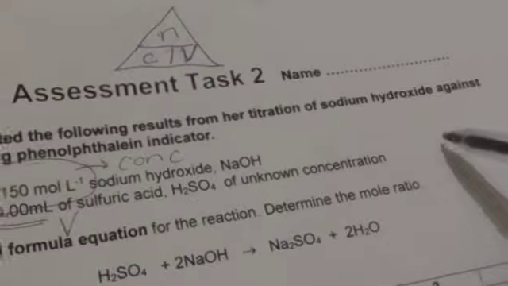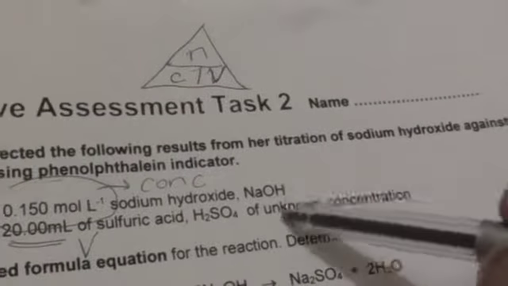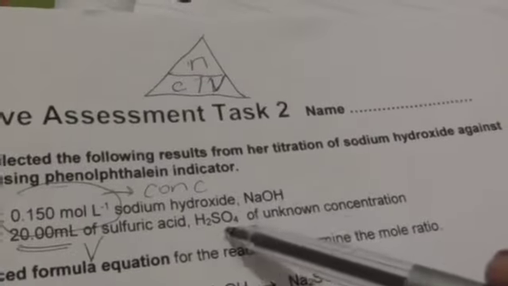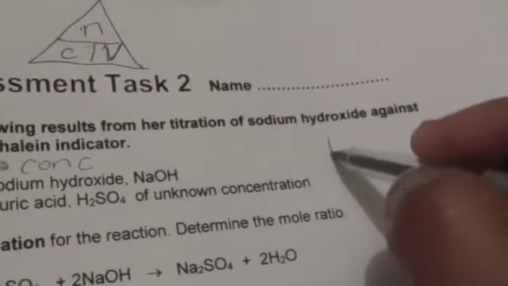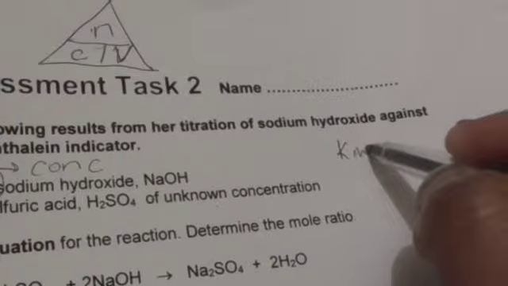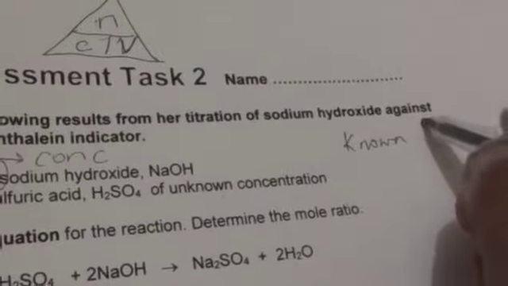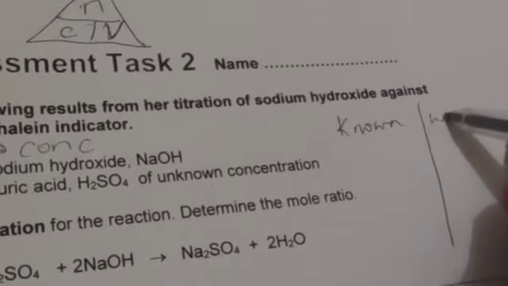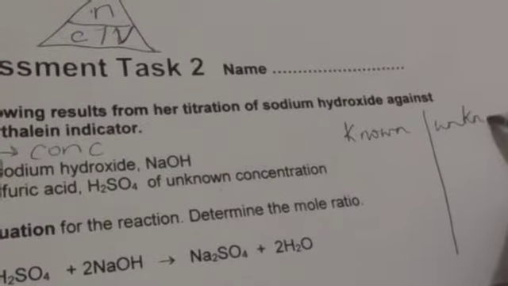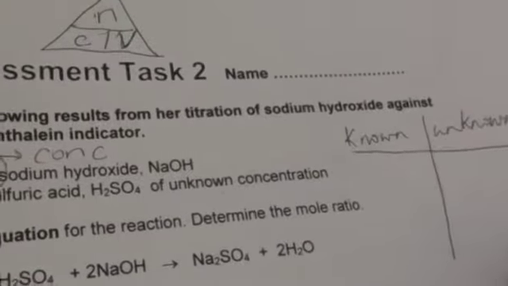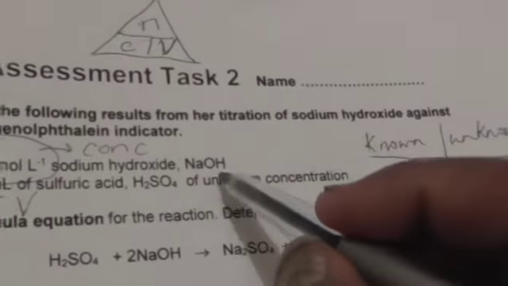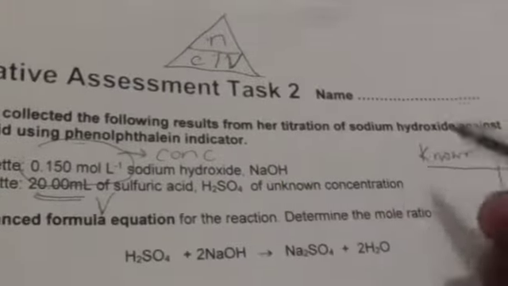Alright. The other thing I also recommend you do is, when you have the two chemicals you're dealing with, sodium hydroxide and sulfuric acid, draw a little column that says known chemical and the unknown. The one that gets labeled as known is the one whose concentration we are given.